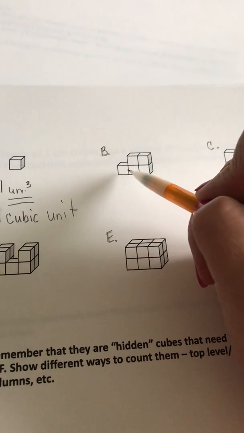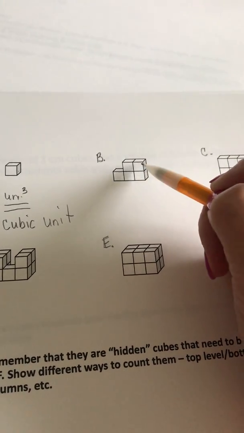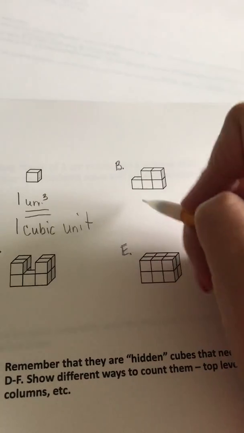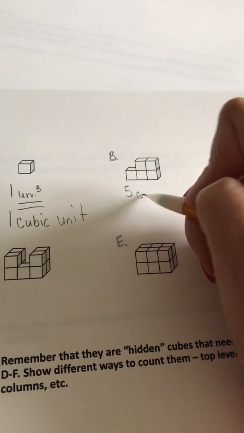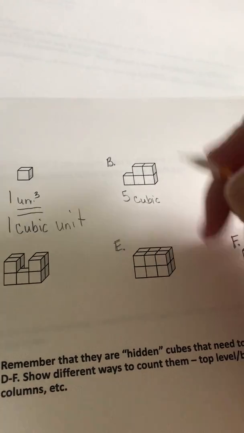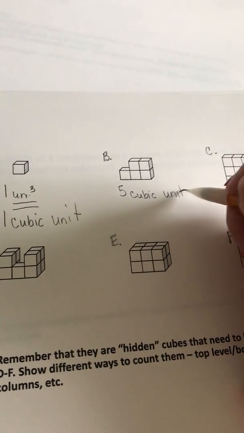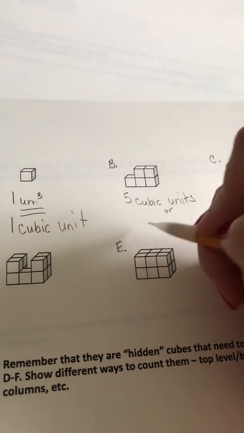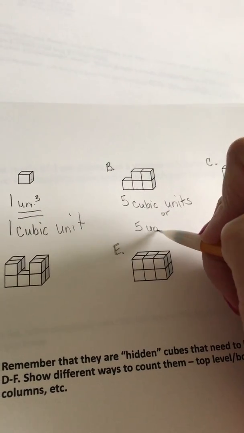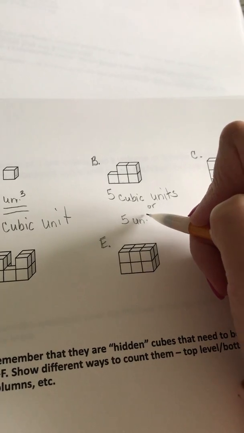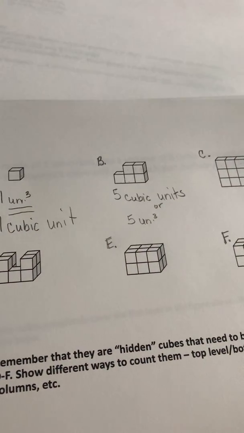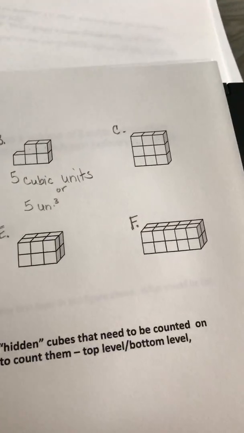The next one, B. Count with me. 1, 2, 3, 4, 5. So I'm going to say this is 5 cubic units, or 5 units cubed. Okay? Okay, so C, I'm going to let you do this one.